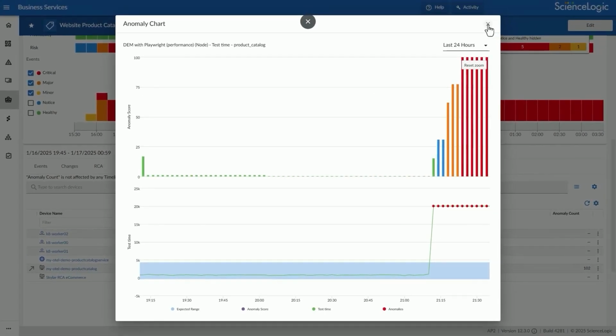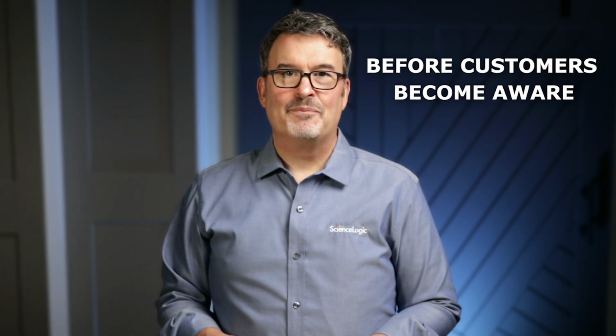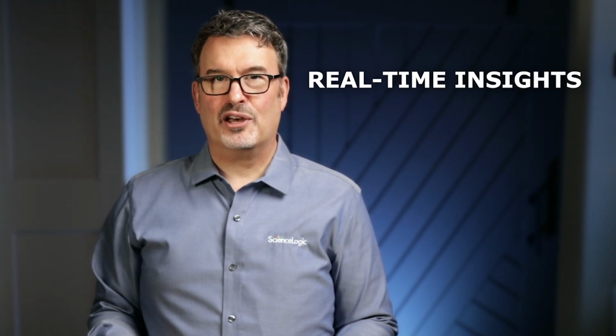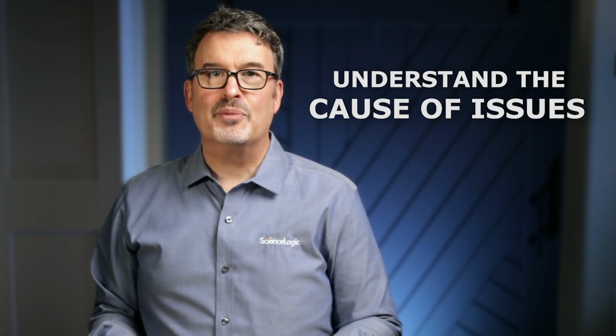Rather than relying on multiple observability, monitoring, analysis, or automation tools, operators have access to integrated views for rapid understanding of complex issues and operations across the IT estate. With ScienceLogic Skylar AI, you'll detect hard-to-spot anomalies that can disrupt your business before your customers become aware. And with real-time insights into service health, teams immediately understand the cause of issues, prioritize, and resolve them before it impacts the bottom line.